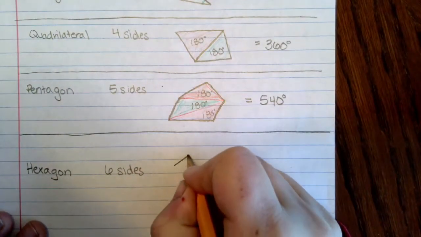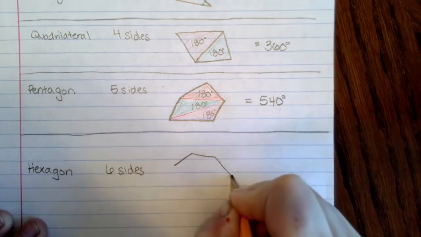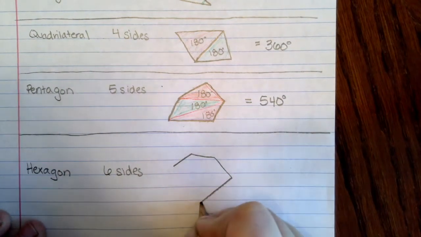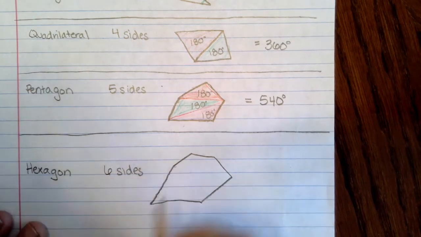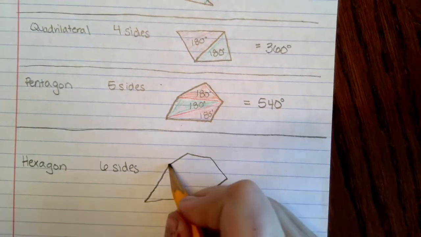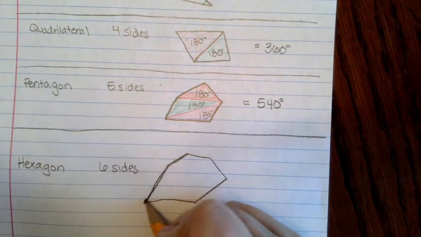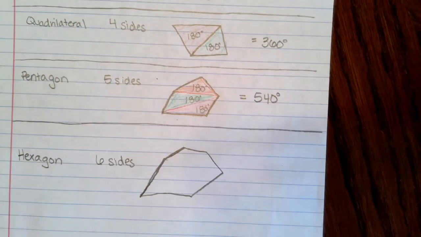So 1, 2, 3, 4, 5, 6. This is different than that. Okay, so 6 sides, doesn't matter how it looks. And we're going to break it up into those triangles.